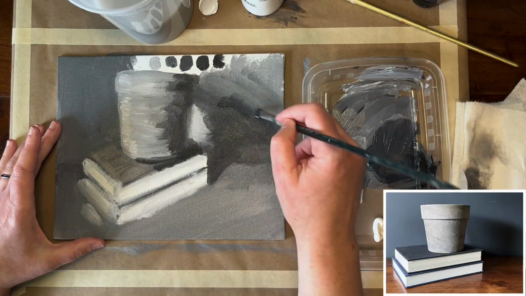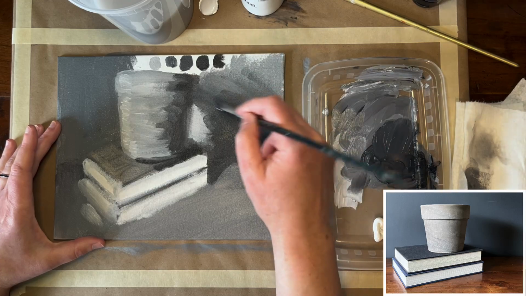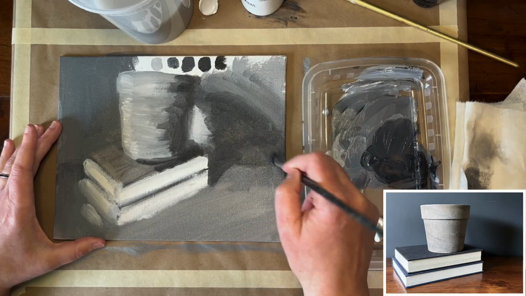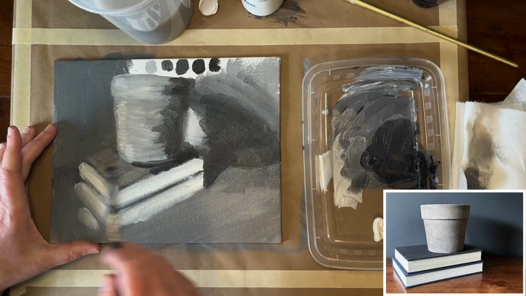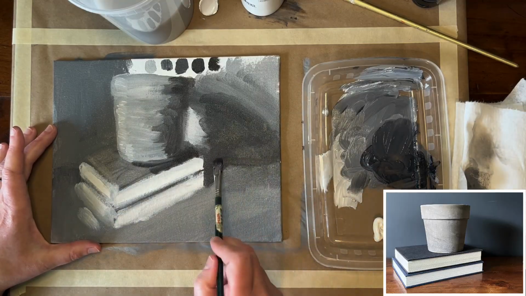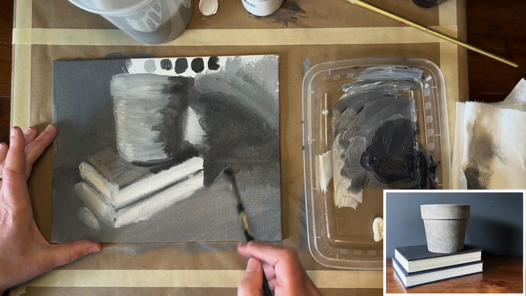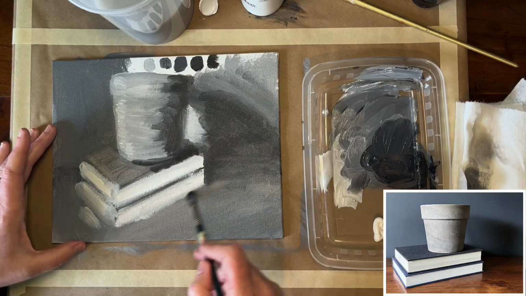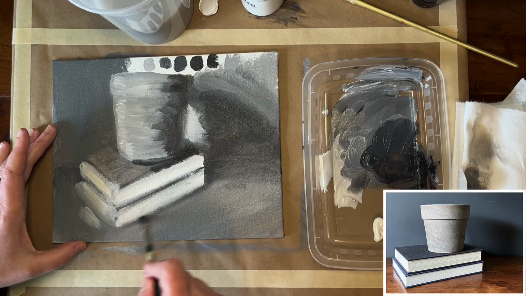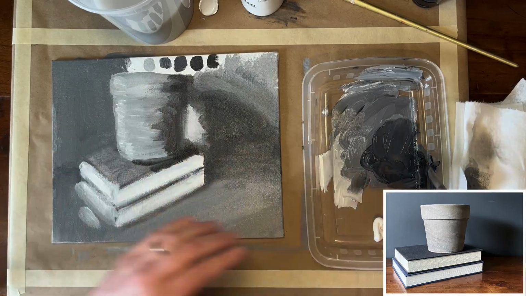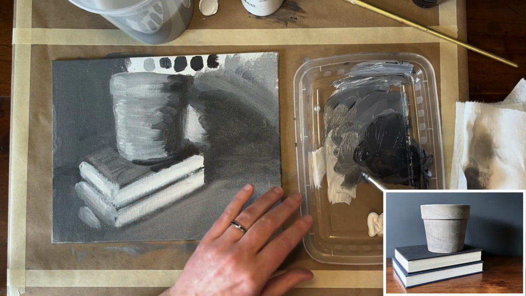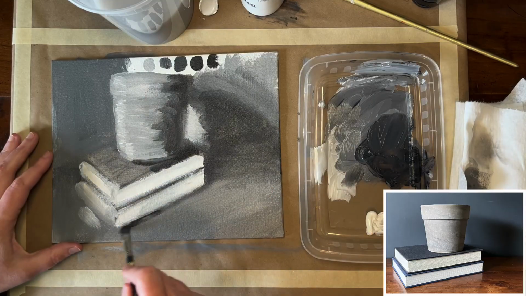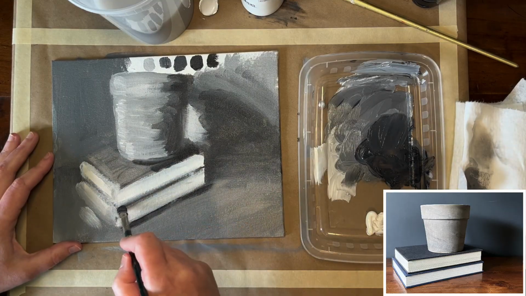I'm gonna get a little darker here, and you can see how I'm always just refining and refining. Okay, this is the table, so I need to do a little more work here. This is gonna get darker. And then we have the darkness under this book that, while I have dark on my brush, I can make sure to add.